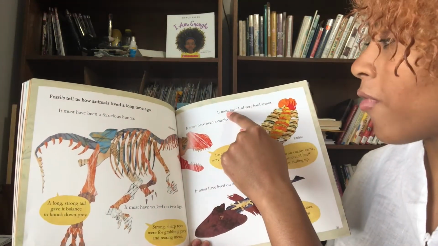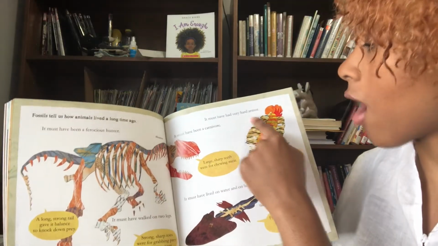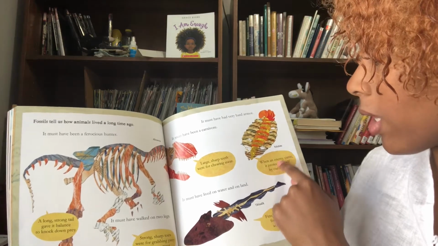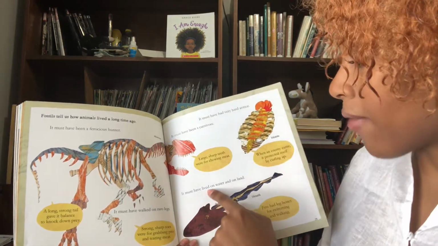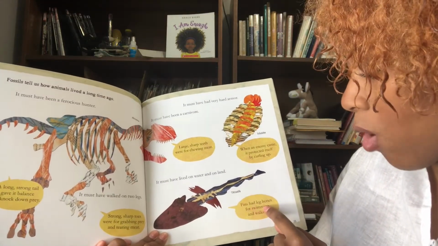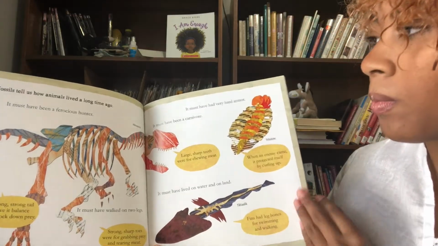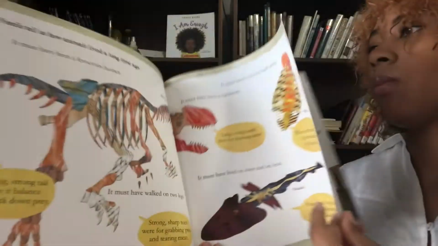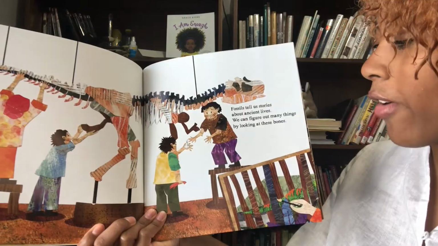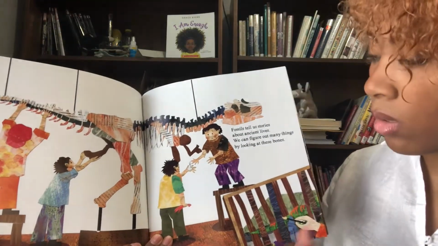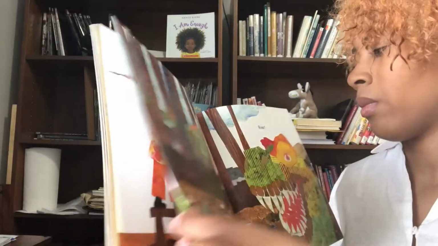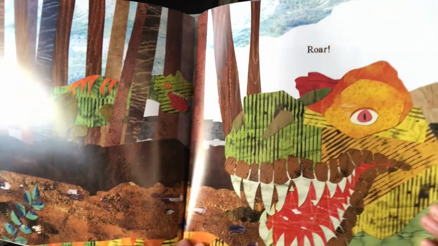It must have had very hard armor. Trilobite: when an enemy came, it protected itself by curling up. It must have lived on water and on land. Tiktaalik: fins had long bones for swimming and walking. Fossils tell us stories about ancient lives. We can figure out many things by looking at these bones. Roar!